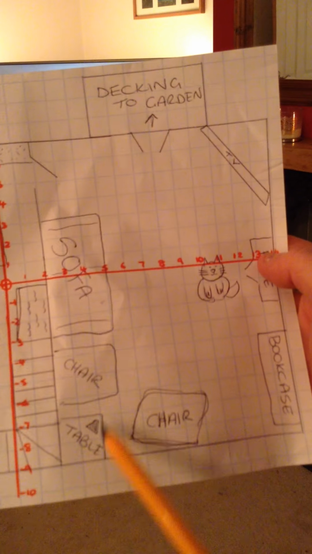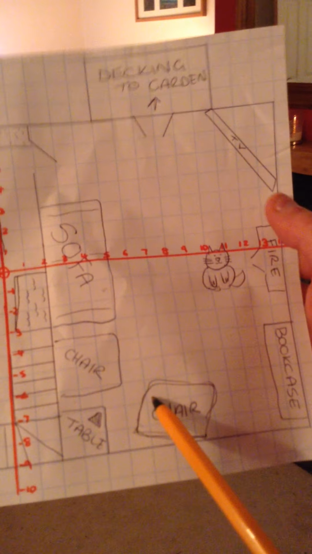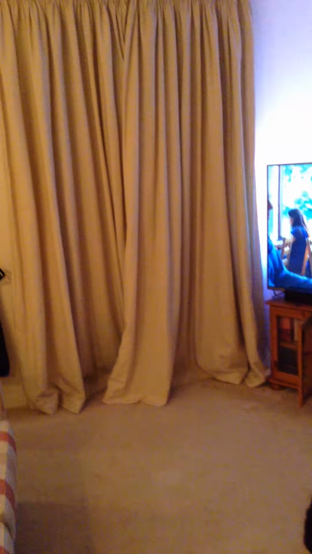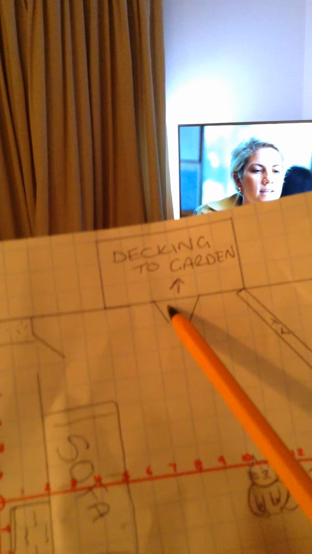So we're starting around here, we're in the living room, and straight ahead you can see we've got the fire which is still going, we've got the cat on the floor, we've got the TV up in the corner, and then through those curtains there is the outside into the decking.